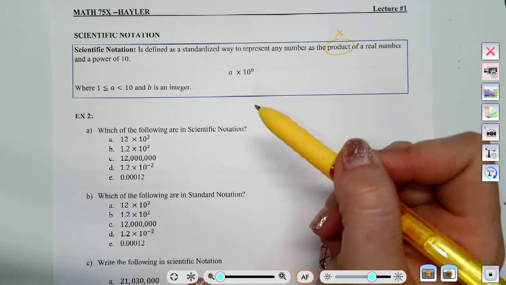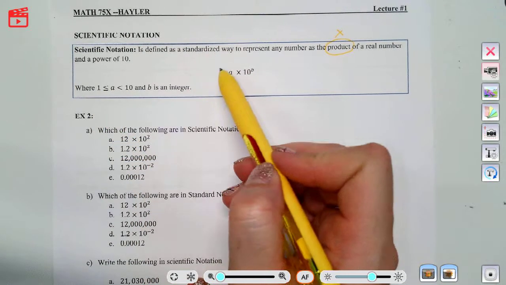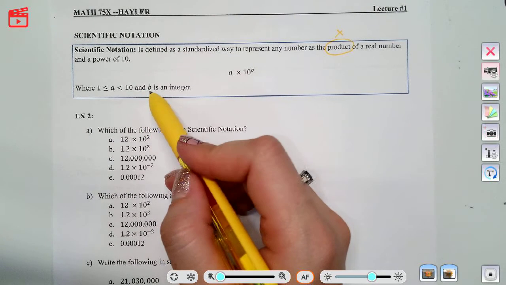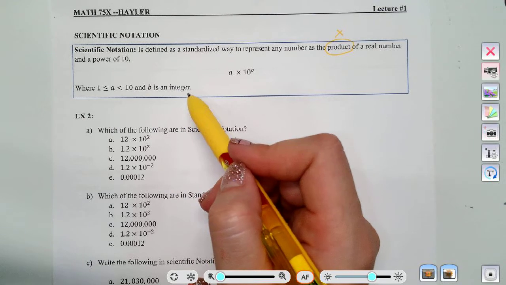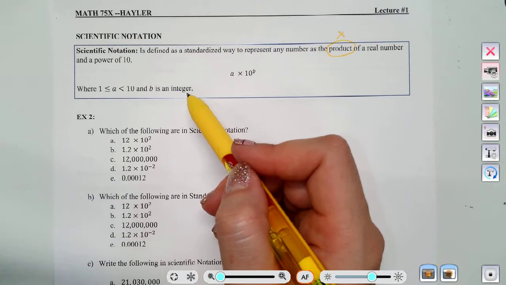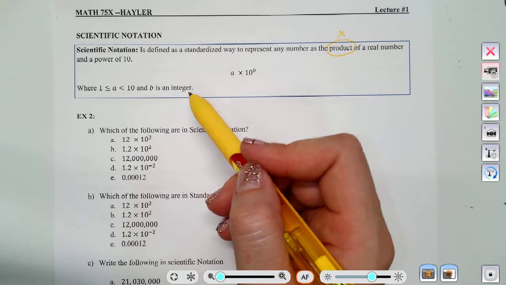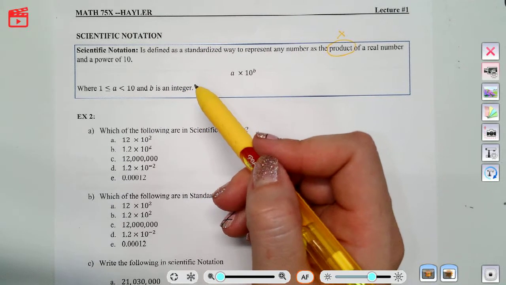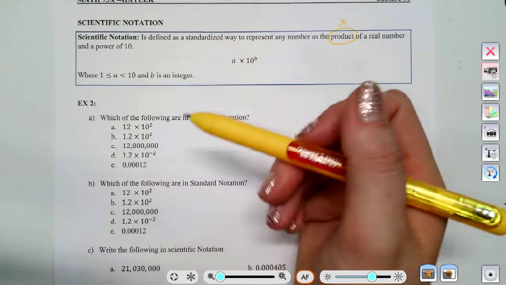But we have these two restrictions we need to be careful about. Our number, the a value, is between 1 and 10, and b is an integer. What does an integer mean? Pretty much whole numbers. It can be negatives or 0, 1, 2, 3, 4, 5, things like that. No decimals.